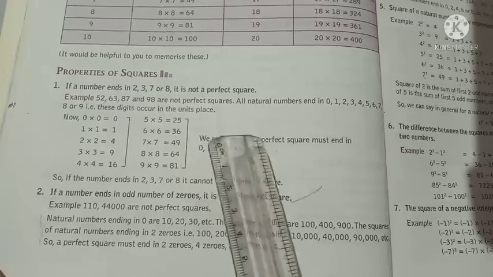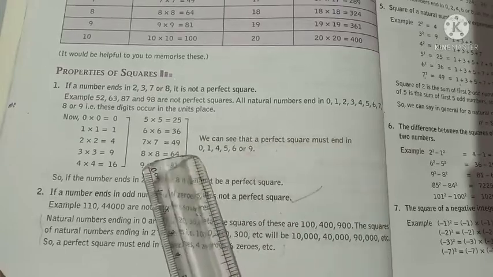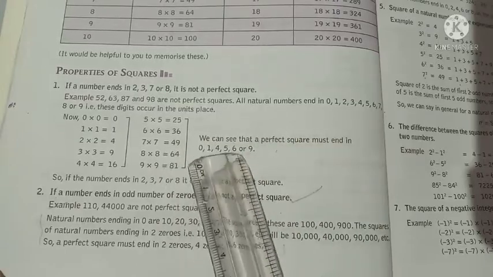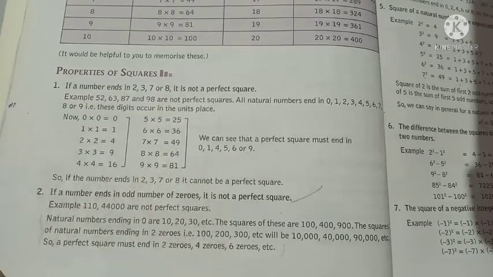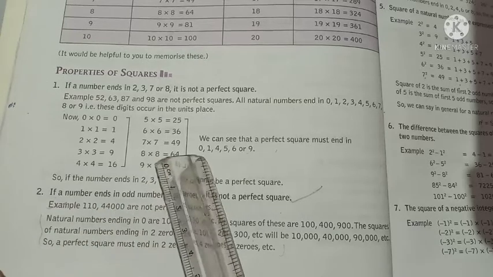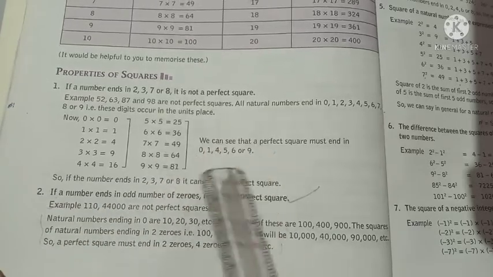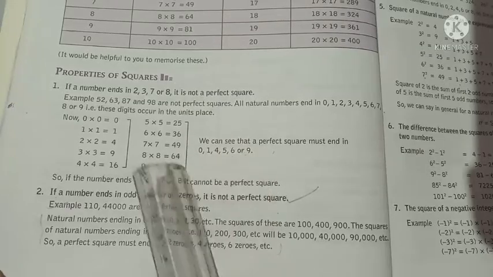We can see that a perfect square must end with 0, 1, 4, 5, 6 or 9. So when you are going to say a number is a perfect square, you will have to recognize these ending digits.